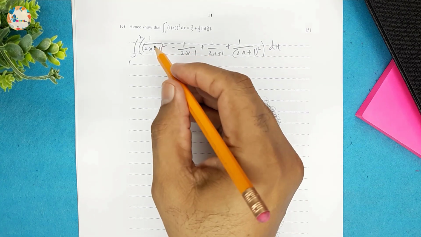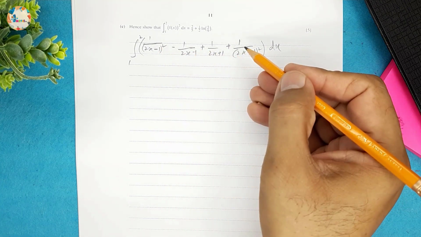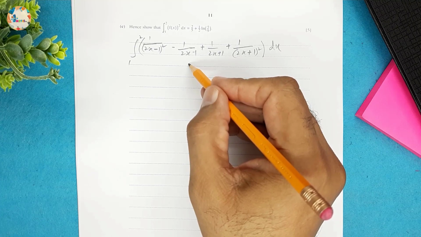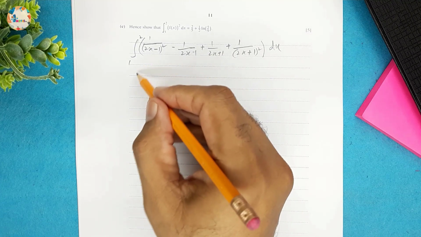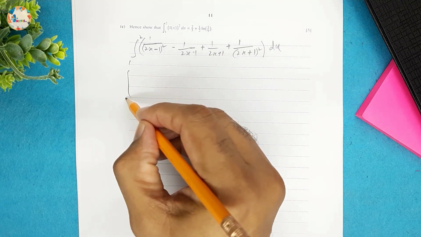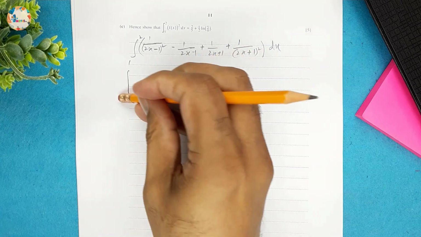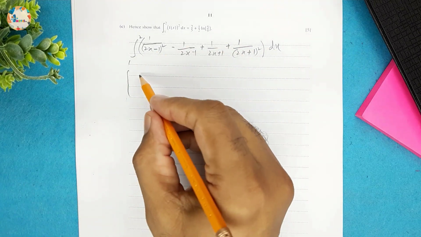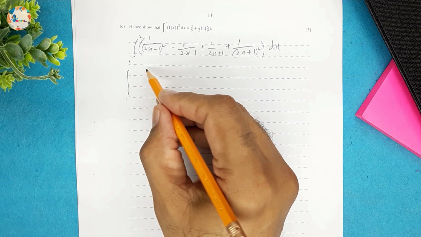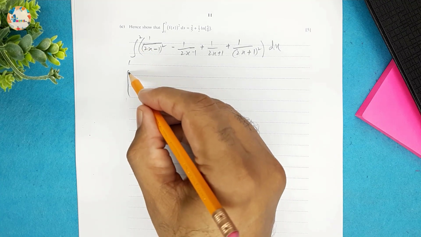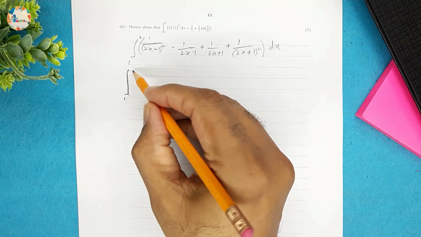This one will be the log formula, and we can use it to integrate. First we will integrate from 1 to 2.